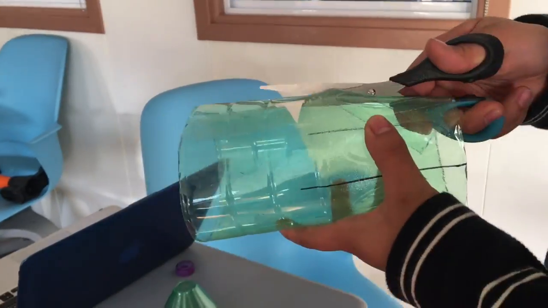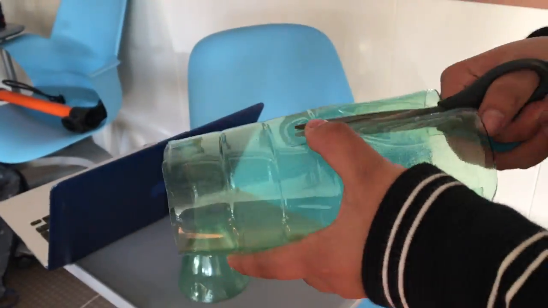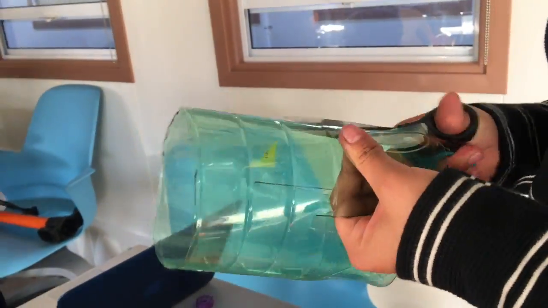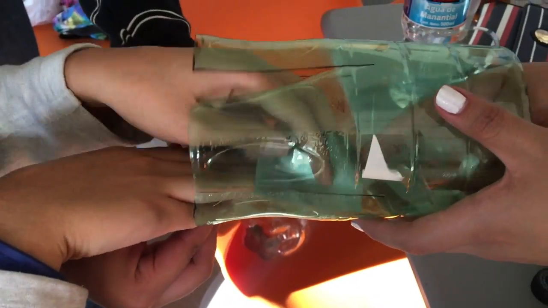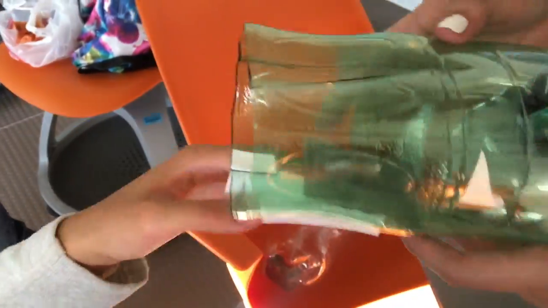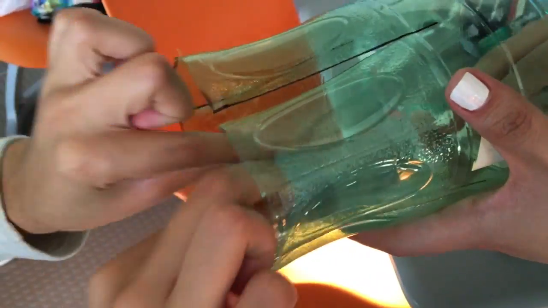Make 4 lines of 10 cm of length around the cut middle part of the bottle, with the exact same distance of separation between one another, to later cut on the lines and introduce the aileron stabs into these openings. Reinforce with insulation tape on the inside of the rocket.